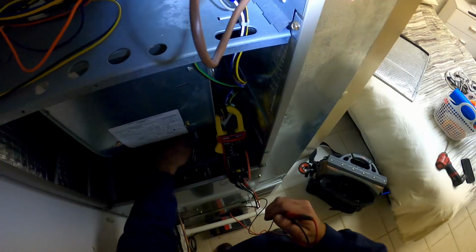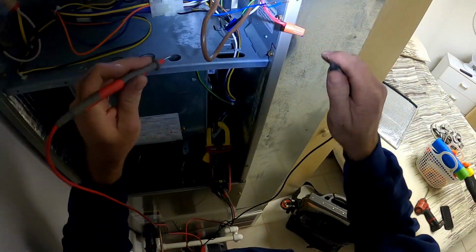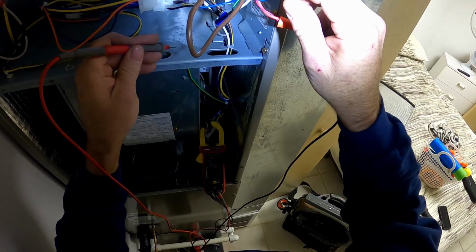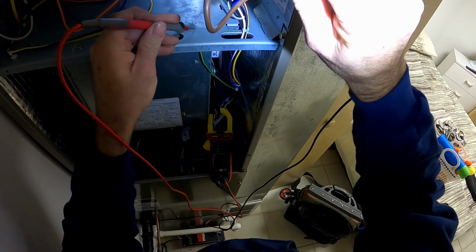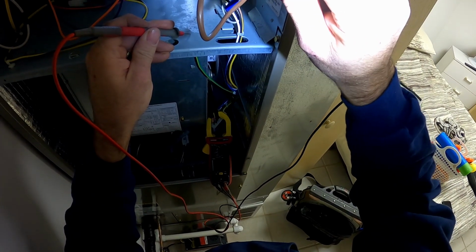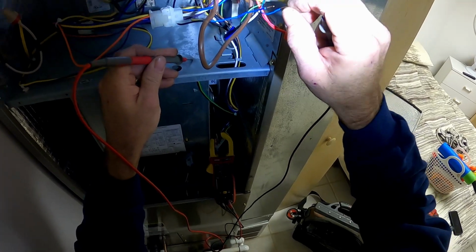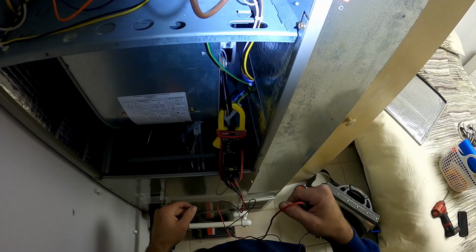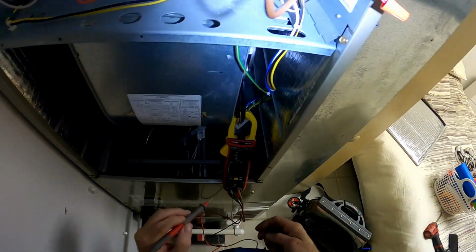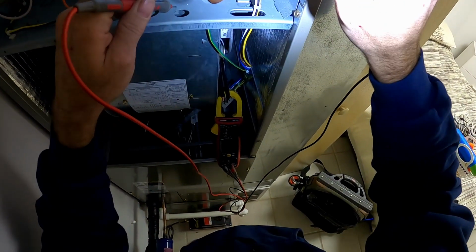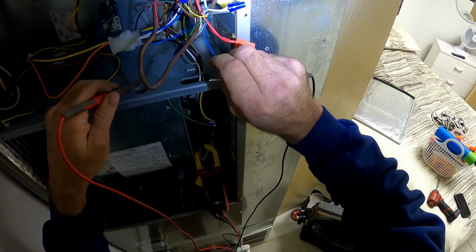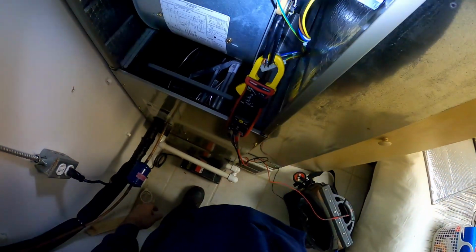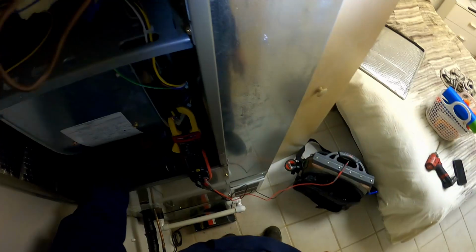Yeah, we're definitely running cooling, let's put it that way. So. I think I got another setting off. So I'm not getting any power on my blue wire. I think I got another setting off, because right now I'm running cooling.